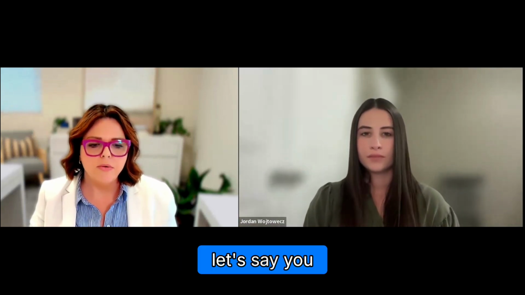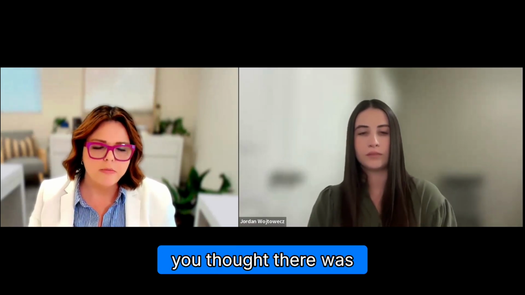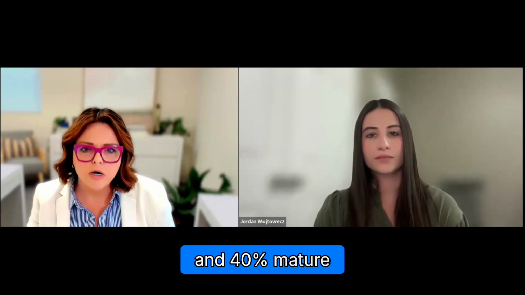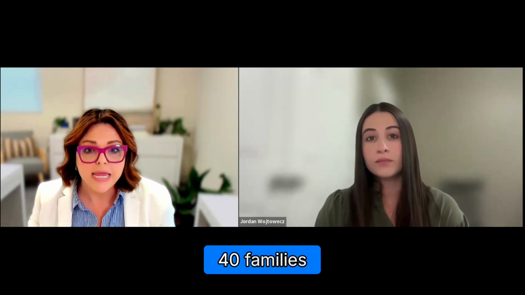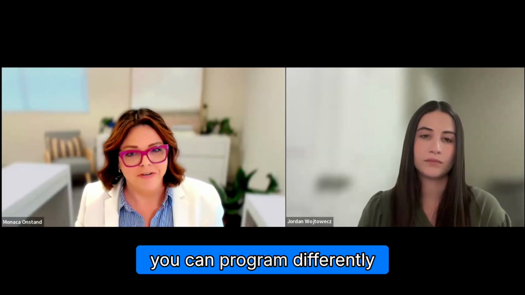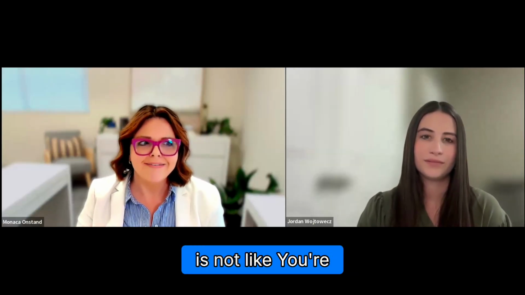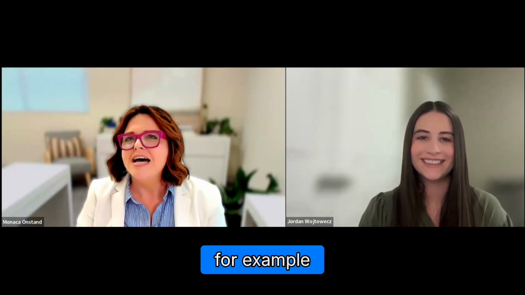So let's say your demographic mix, you thought there was going to be 60% families and 40% mature, but uh-oh, that's flipped and there's 60% mature, 40% families, right? Well, you can program differently, right? It's super easy to do that because you're not out there tearing down amenities and putting them back up, for example.